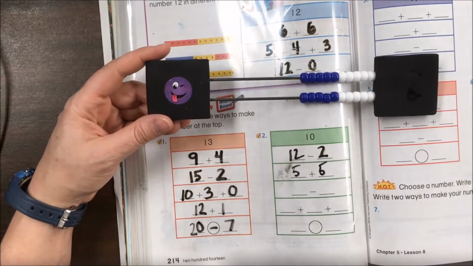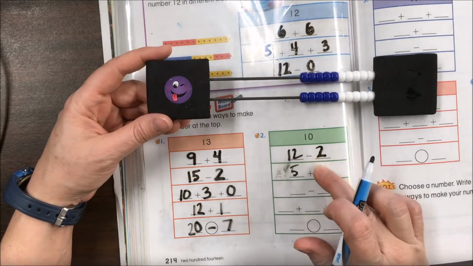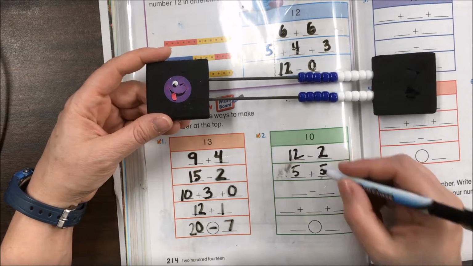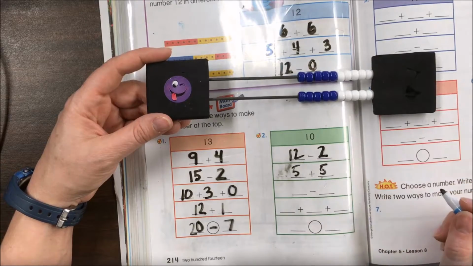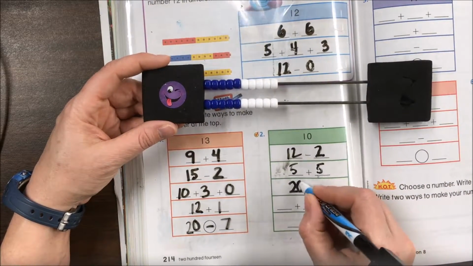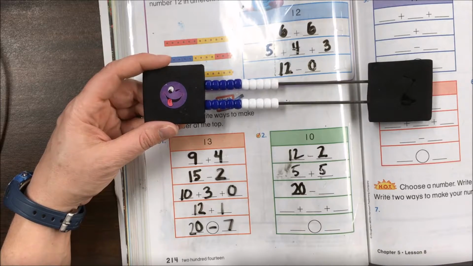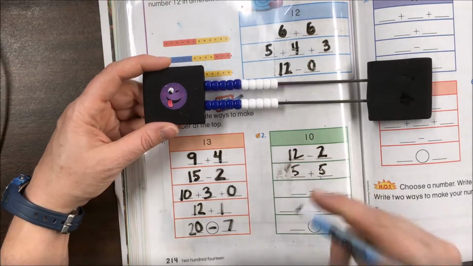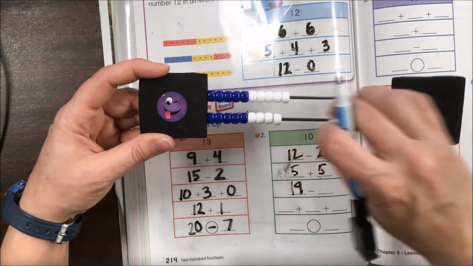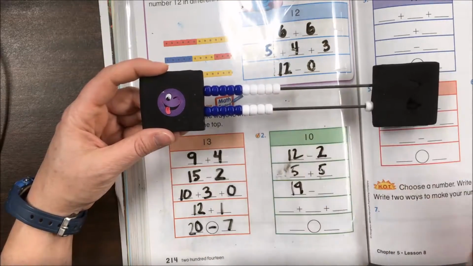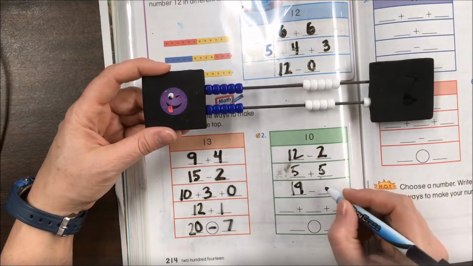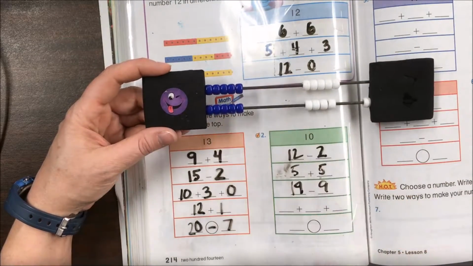This time, Enzo, I want you to pick the number to subtract from. 20. What would we have to take away to get to 10? 19. Okay. 19 minus. Oops, sorry. 19 minus what? 9. Minus 5, 6, 7, 8, 9. 19 minus 9 does, in fact, make 10.